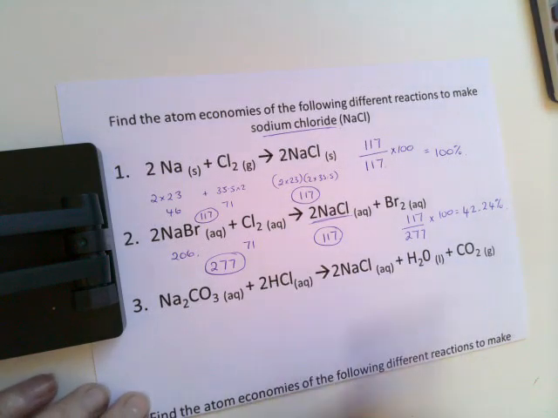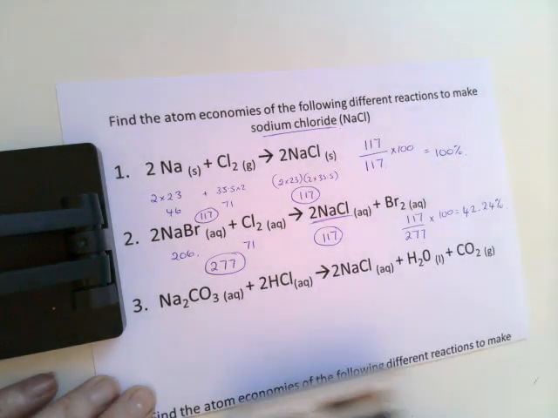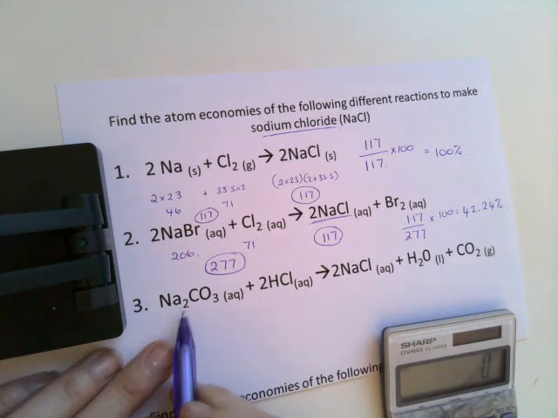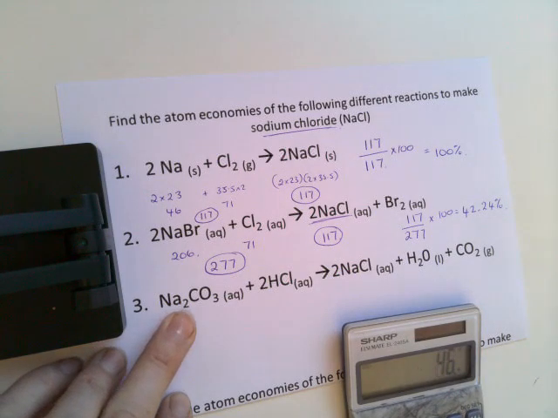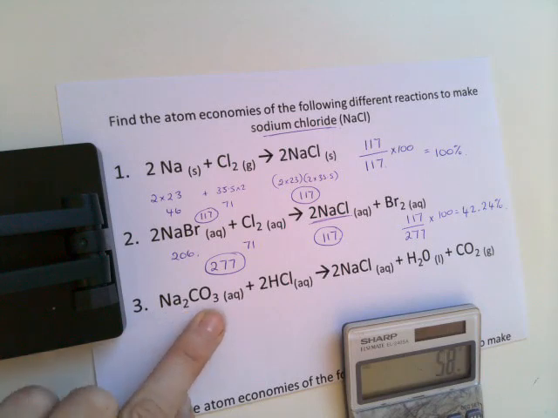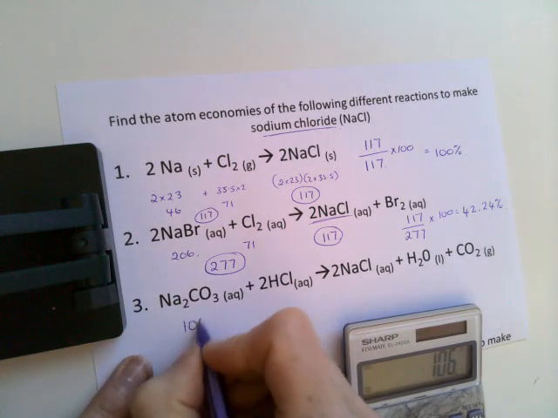So let's have a little go at the last one. So my Mr of sodium carbonate will be 23 times 2 for my sodium, plus 12 for my carbon, plus 48 for the oxygen, gives me 106.